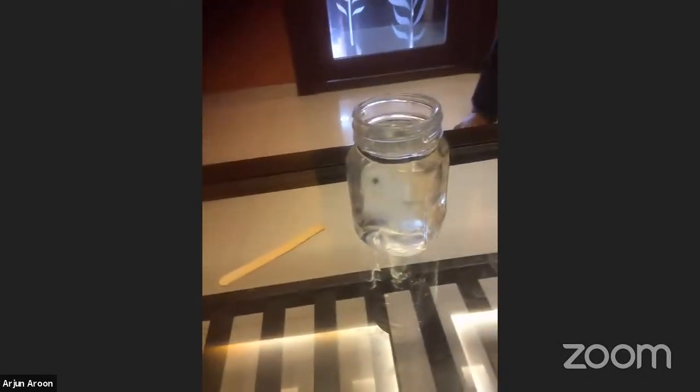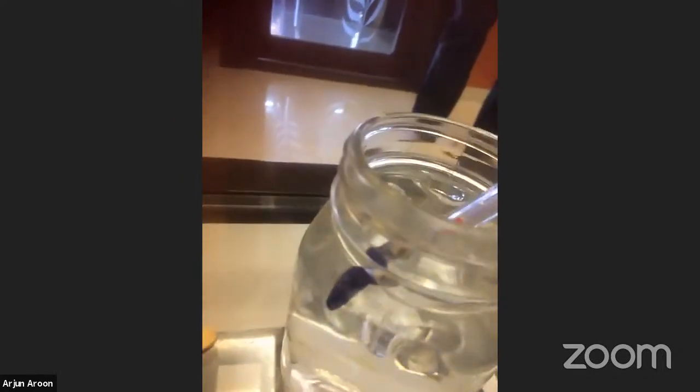Now, I am going to prove to you that refraction is consistent. I am going to put any two of these four objects inside this glass jar and show you that refraction is consistent across all substances. Now, I am going to dip this pen inside the glass jar. Wow! Do you see how different it looks? But it's not real. It's only an effect of refraction.